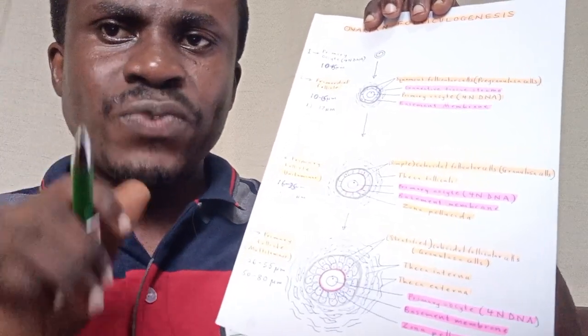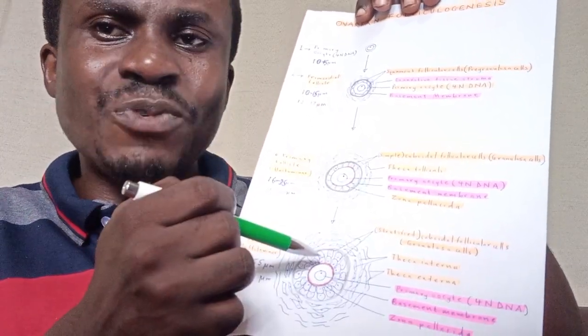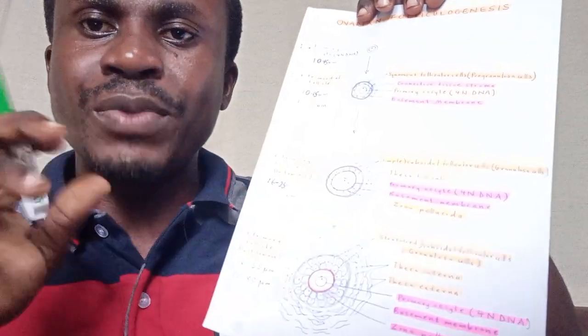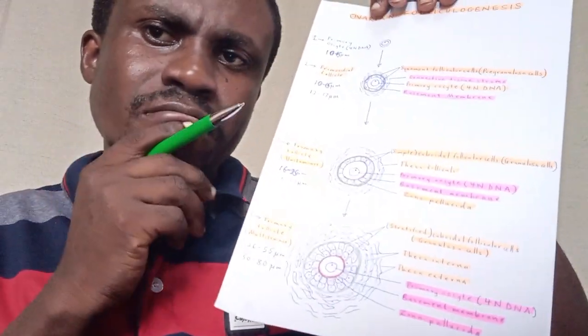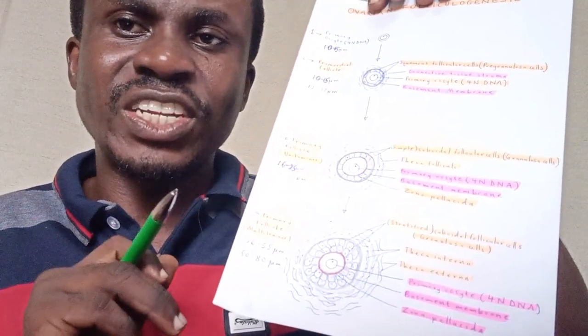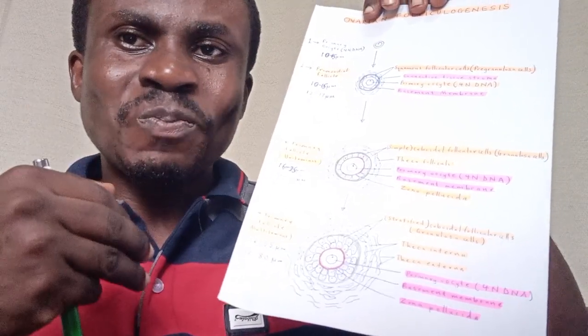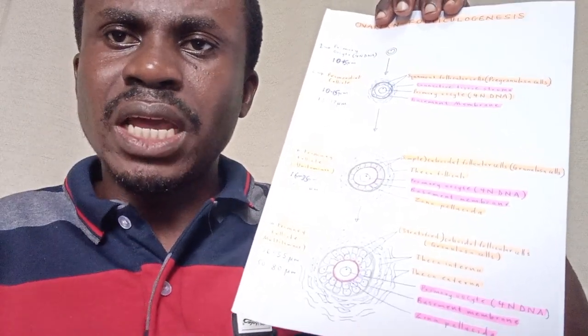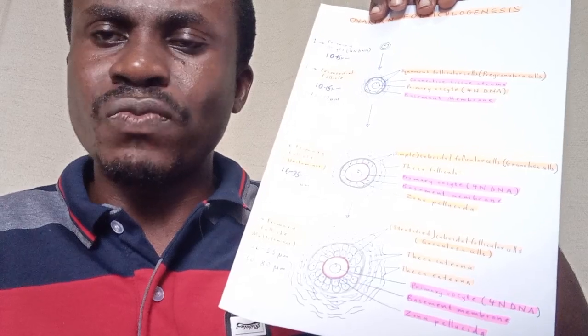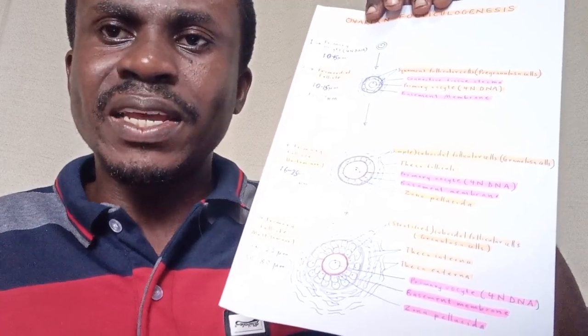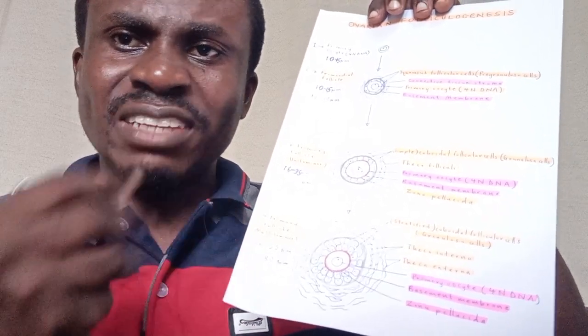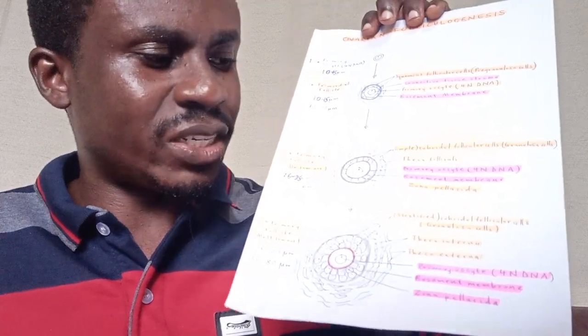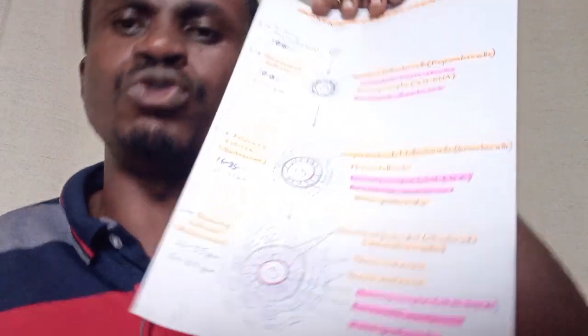Still, don't forget that the oocyte that we still have over here is still the primary oocyte. Nothing has changed. So it means that it has not begun meiosis II. No, it hasn't begun. It's still arrested. So it hasn't completed its meiotic division. That's what we see. So these are the things that I want you to know.